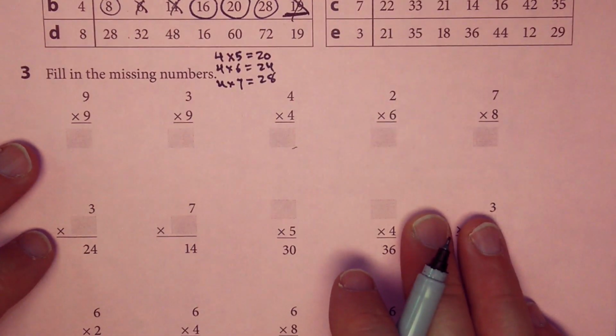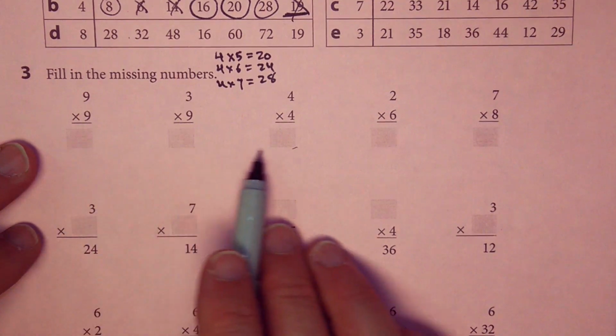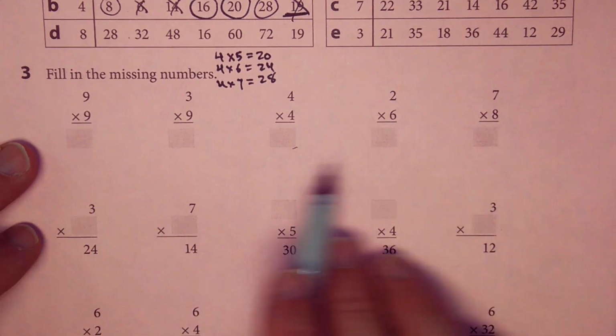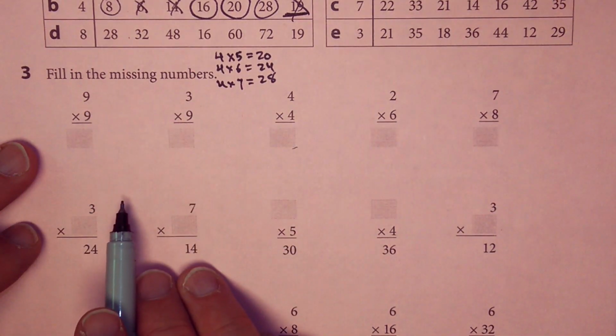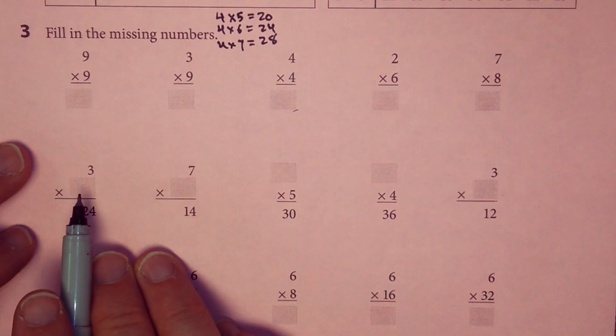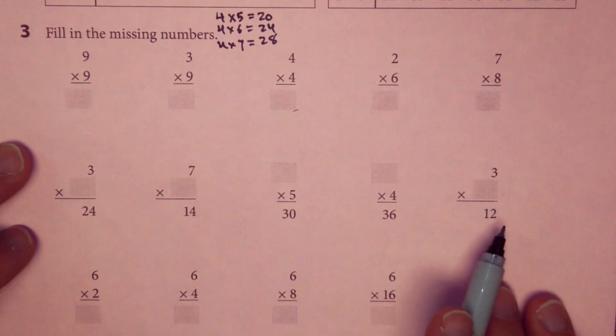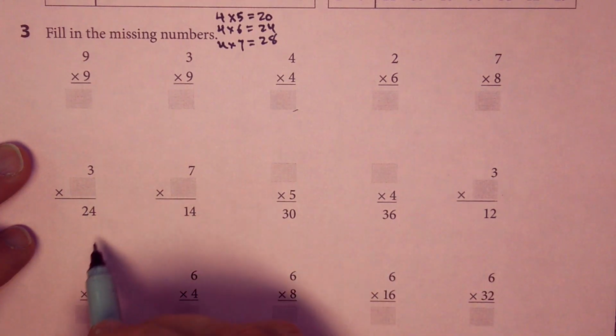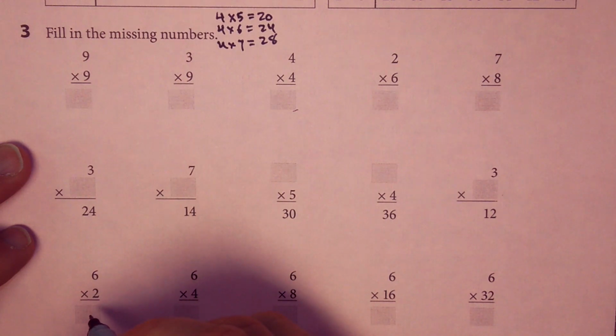Filling in the missing numbers, the top row is just a regular times table. Take the top number times the bottom number, okay? On the line below that, it gets a little trickier, right? Because we have all the answers. We have to figure out what's missing. 3 times what is 24?